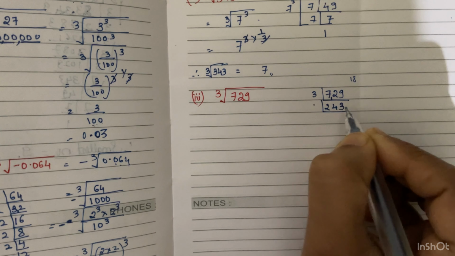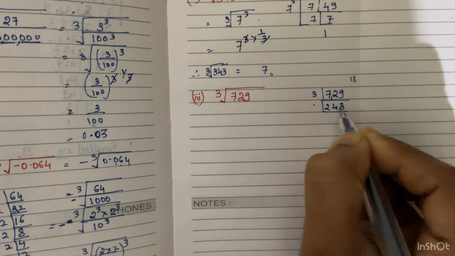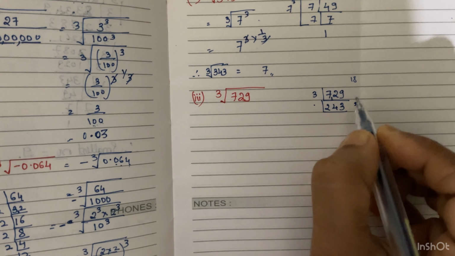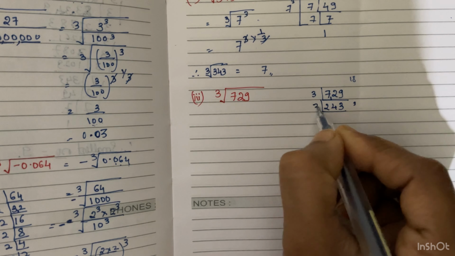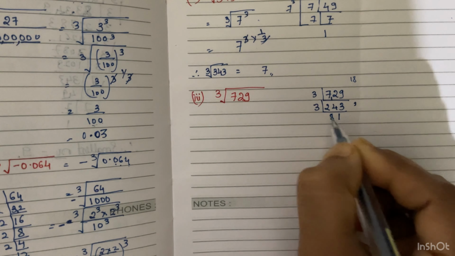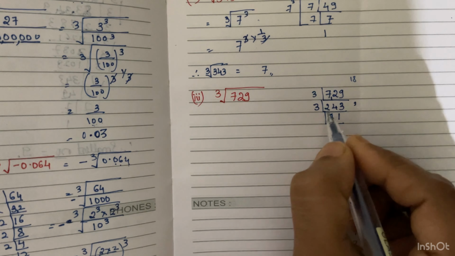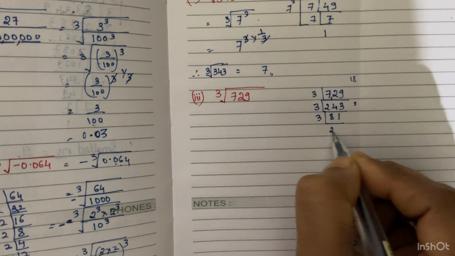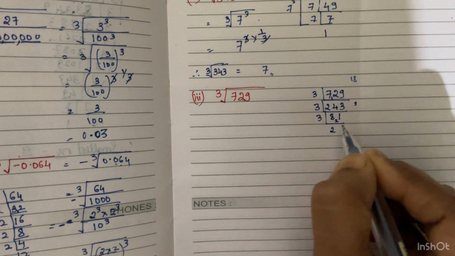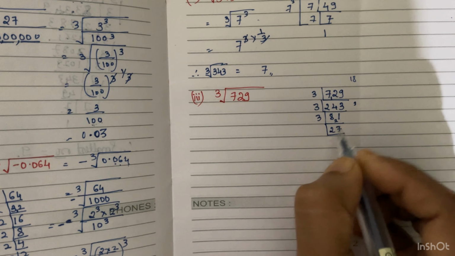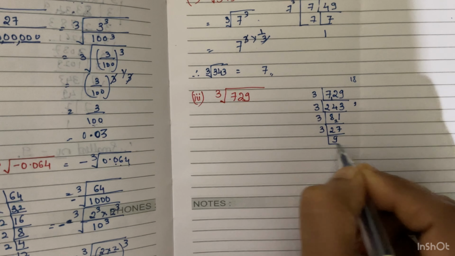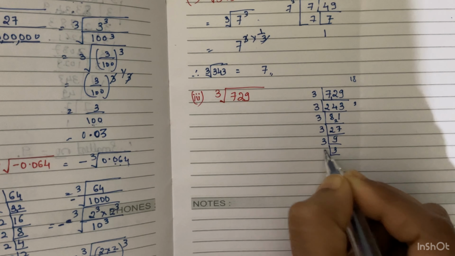Okay, now 2 plus 4 is 6, 6 plus 3 is 9. So again 9 comes in the 3's table, means this number is divisible by 3. Okay, now 3 8s are 24 and 3 1s are 3. Similarly 8 plus 1 is 9, it comes in the 3's table again. 3 2s are 6, 8 minus 6, left with a 2. Here we are having 21, 3 7s are 21. Next step, 3 9s are 27, 3 3s are 9, and here 3 1s are 3.